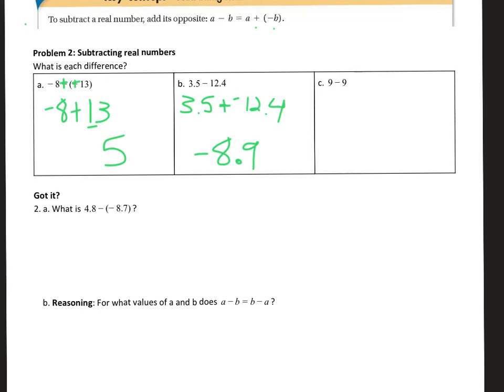C. I can still write this as plus and negative. 9 plus negative 9. So when I think about it, they're opposite signs, so I subtract them. 9 minus 9 is 0. Sign doesn't matter because 0 really doesn't have a sign at all. 0 is not positive or negative.